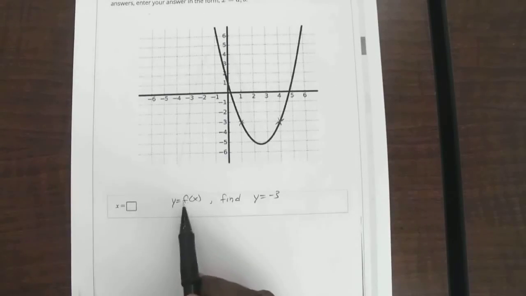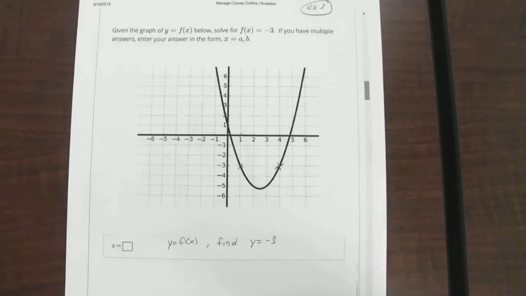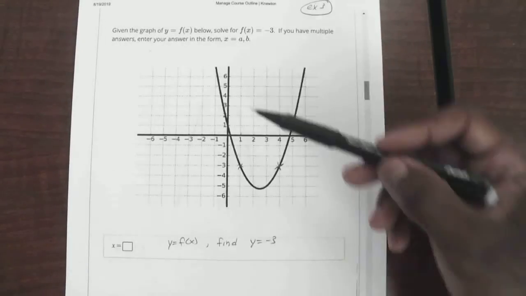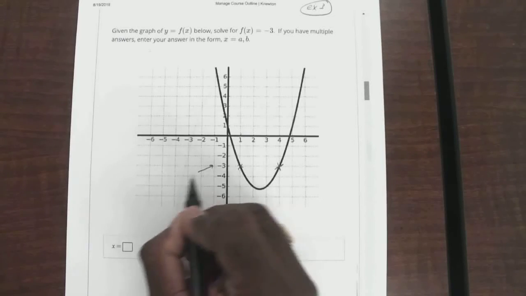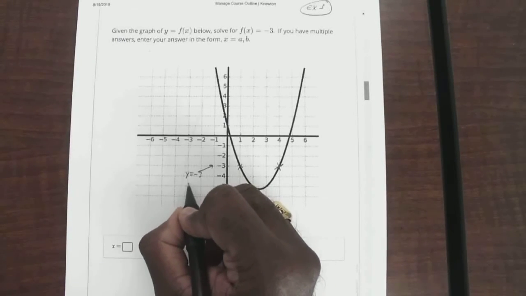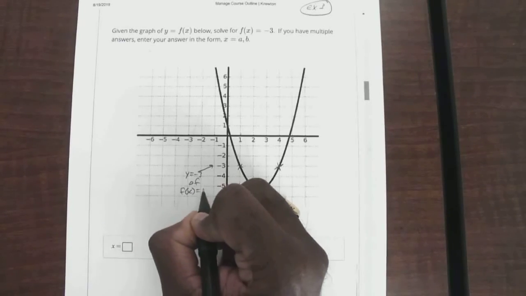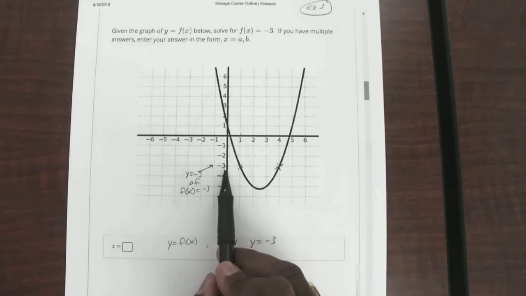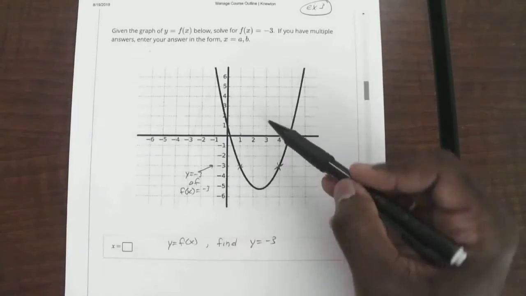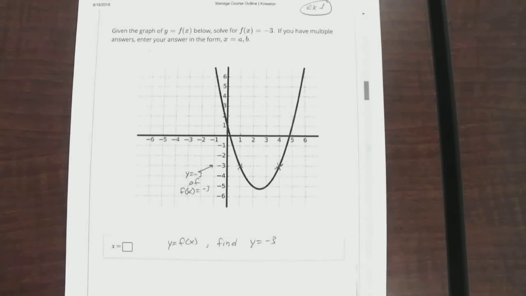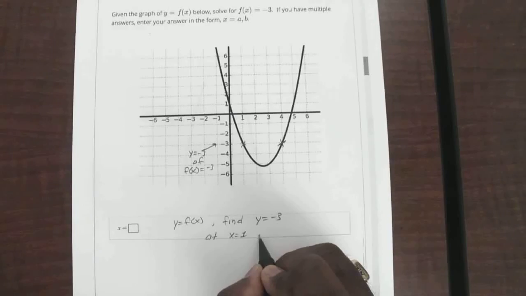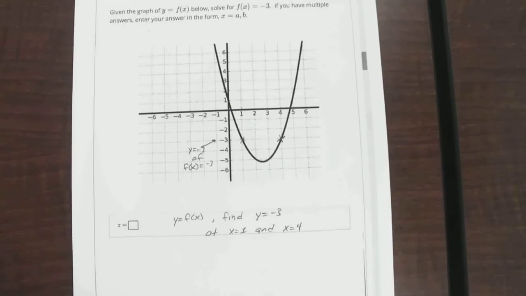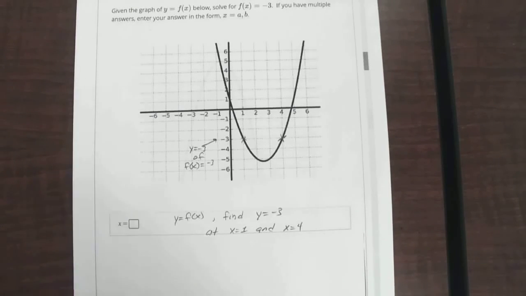Because you remember, whenever you have the f of x up here, that's a little bit of a glare. f of x equals -3. You just want to find where y is equal to -3. If you look here, y is equal to -3 right here. Or you can say f of x is equal to -3. So which points on the graph cross at -3? When x is equal to 1 and x is equal to 4. So that's at x equals 1 and x equals 4. So in the actual homework, you'd have to type in just 1, 4 in the little space.